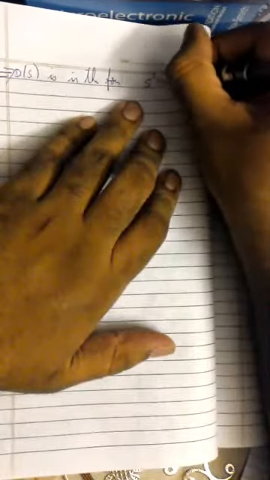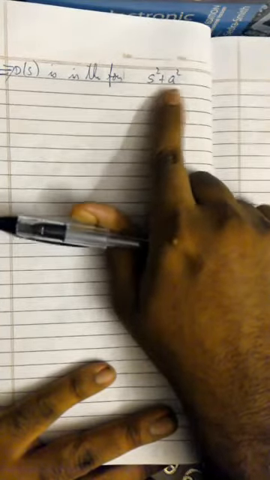Suppose D of s is in the form, this is the next approach, that is, if D of s is s square plus a square. Suppose if D of s is in this form, s square plus a square, then how do you do this problem? This is also a very easy method.